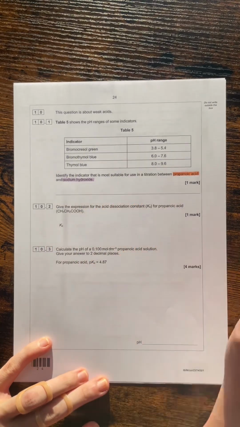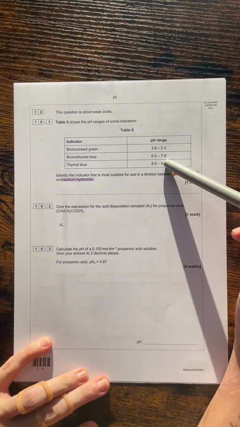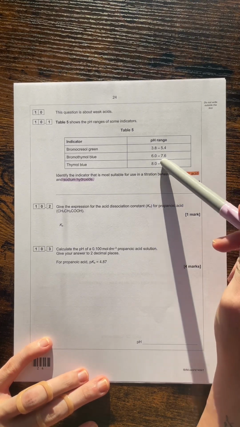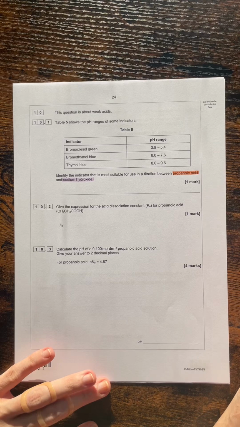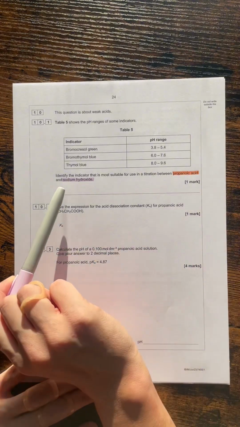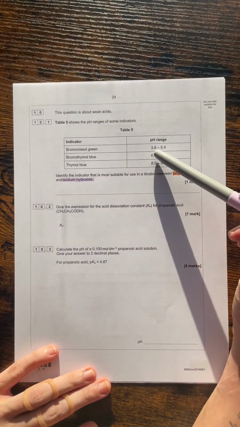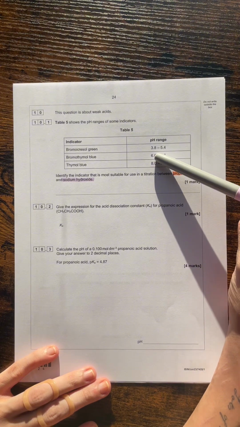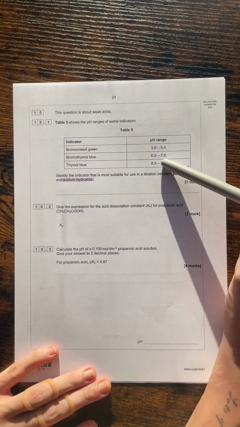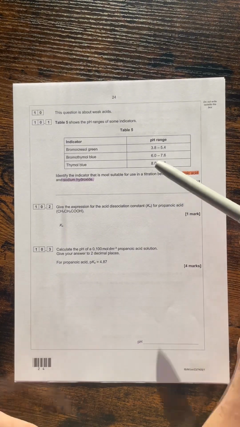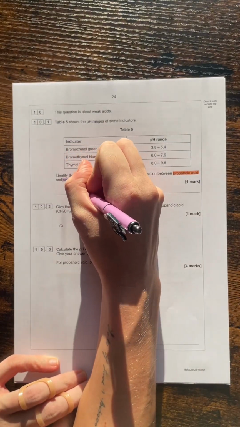So we definitely cannot use bromocresol green here. I think there would be an argument for being able to use both of these because their pH ranges both lie between 6 and 10, which is where the inflection in the curve is, but it says identify the indicator that is most suitable. And based on the fact that bromothymol blue's lower end of pH range is bang on 6, I'm probably more tempted to use thymol blue because that sits wholly within 6 to 10 and doesn't include 6 or 10 in its range. So I'm going to go with thymol blue here as the most suitable.